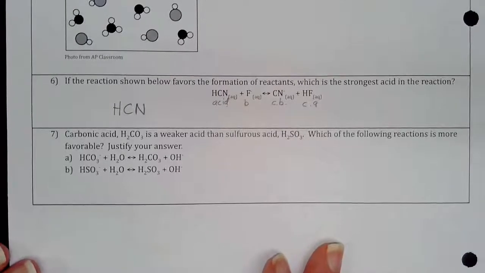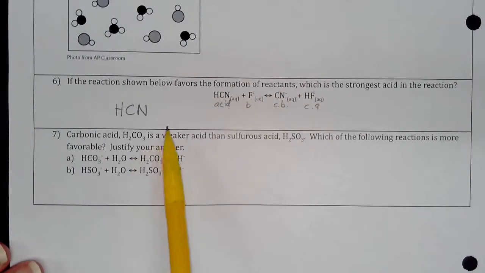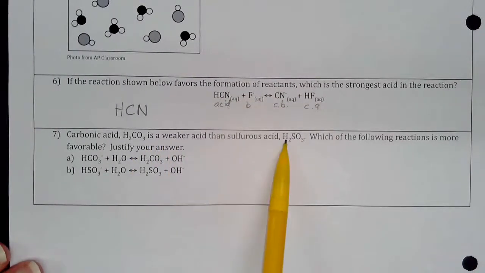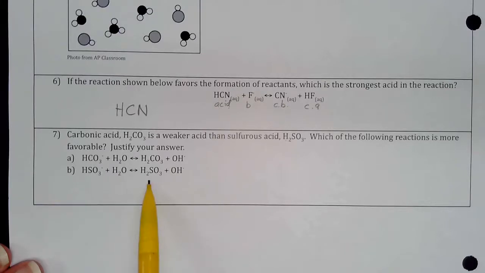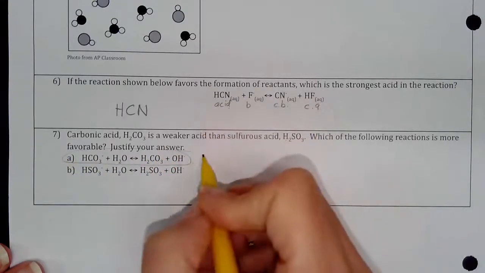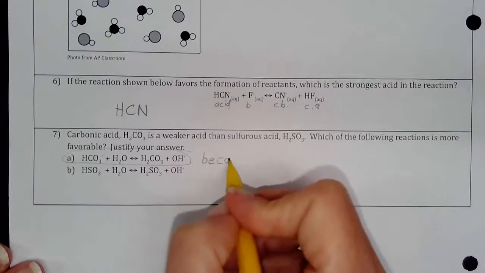By the same token, carbonic acid is a weaker acid than sulfurous acid, so it says which of the following reactions is more favorable, meaning more likely to happen. So, are we more likely to make carbonic acid, or are we more likely to make sulfurous acid? Well, sulfurous acid is a stronger acid, so we're more likely to make carbonic acid because it makes a weaker acid.